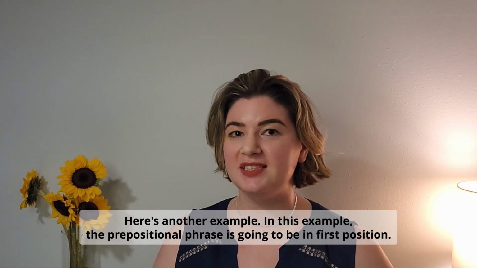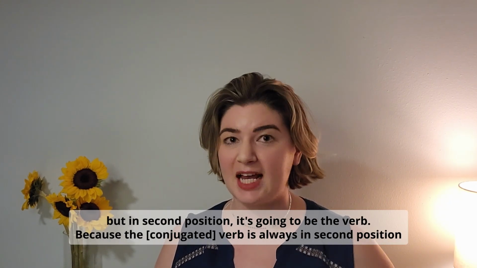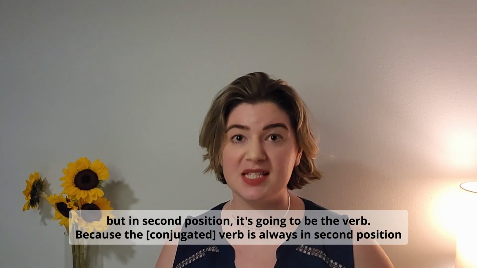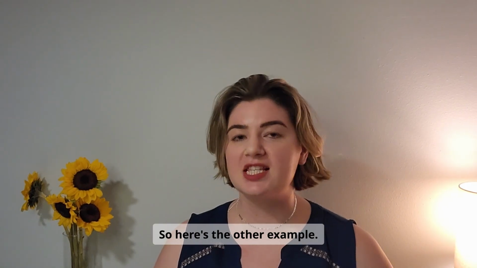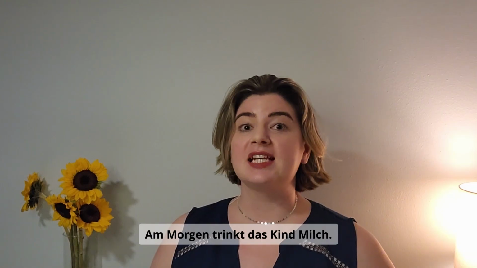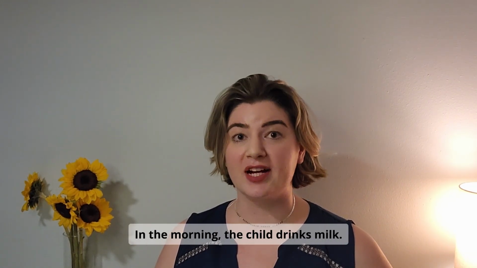Here's another example. In this example, the prepositional phrase is going to be in first position, but in second position it's going to be the verb, because the verb is always in second position in independent clauses in German. So here's the other example. Am Morgen trinkt das Kind Milch. In the morning, the child drinks milk.